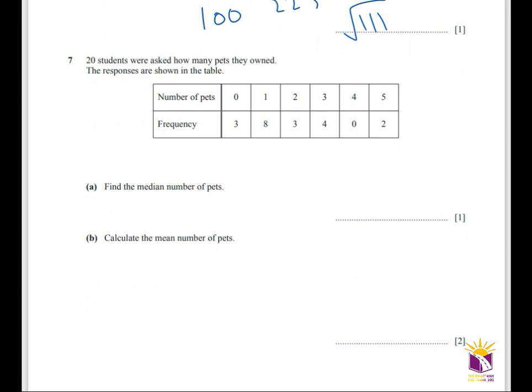20 students were asked how many pets they own. The responses are shown in the table. Number of pets 0, frequency 3, number of pets 1, frequency 8, and the same for the number of pets 5, frequency 2. Find the median of the pets.